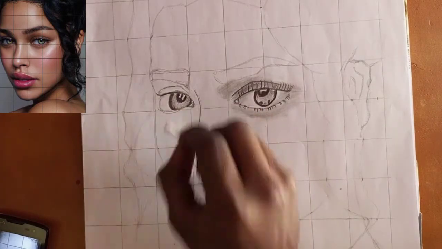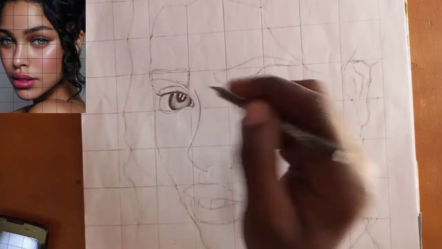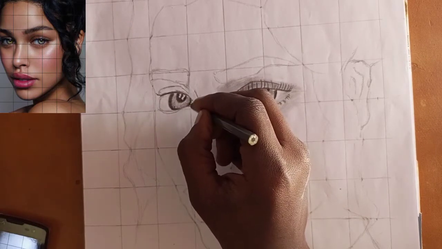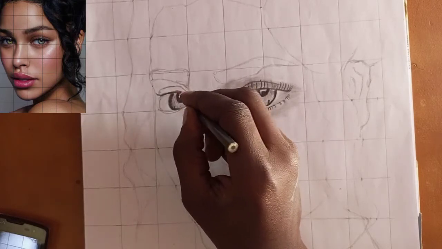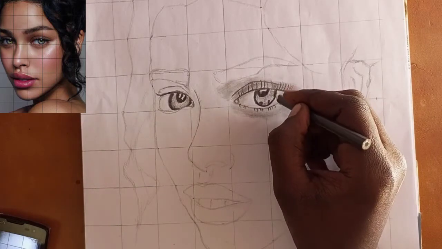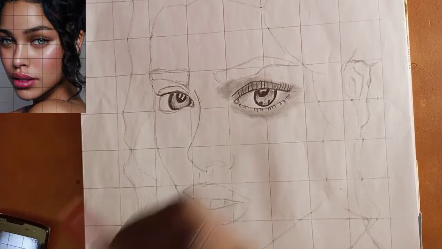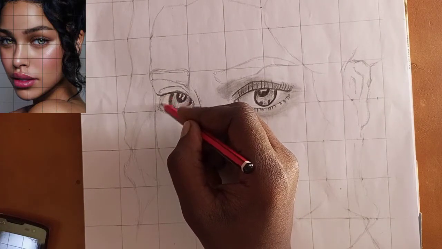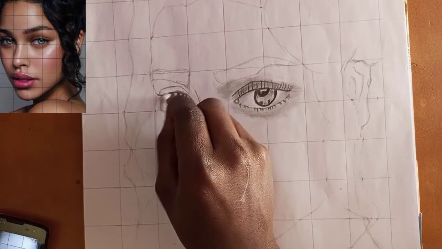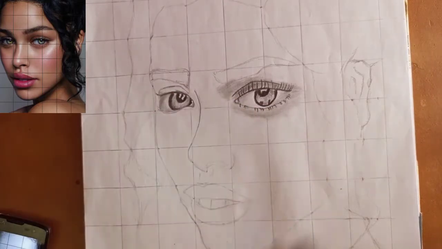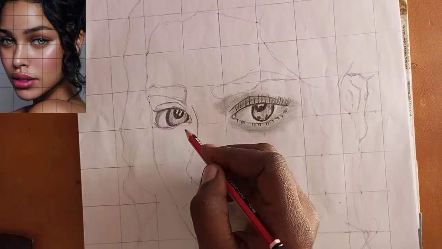So I've started being realistic. Use the blackest pencil to make it too black. You've got to make it too good. Make sure that your eyes are very cool. Then you're going to shade part of the eye and blend. Then draw the eye very well.